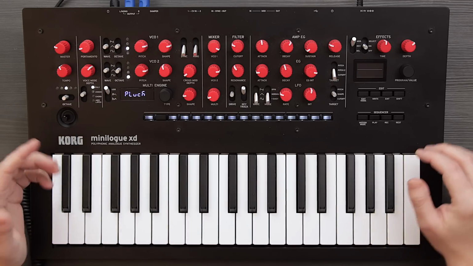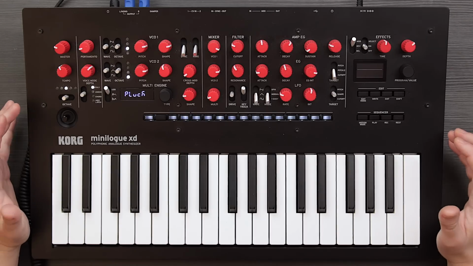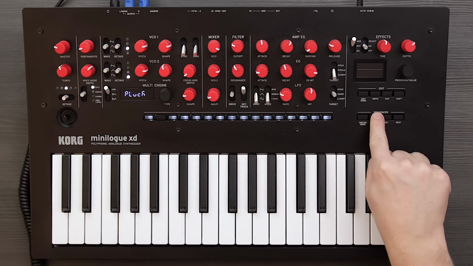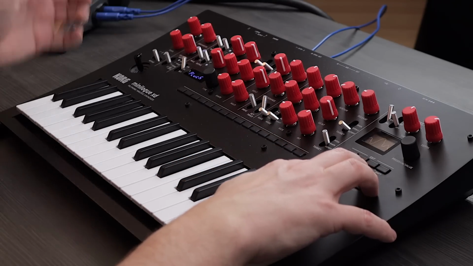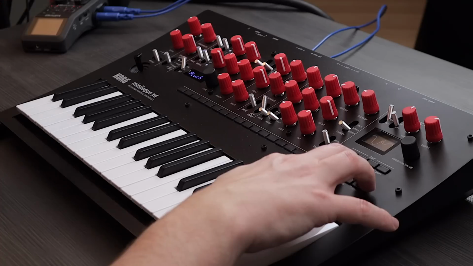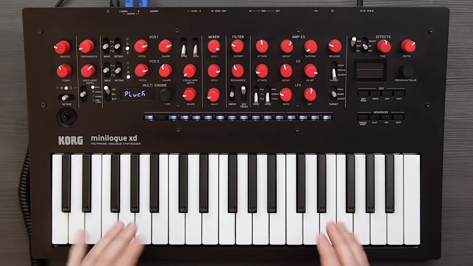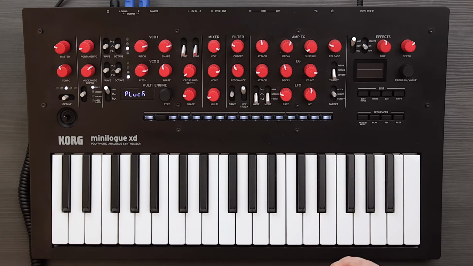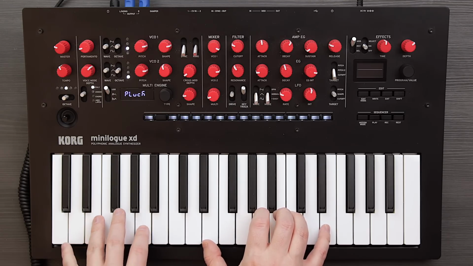The next plugin is called Time, and it's actually a really long delay, but with this patch here, I've actually set it to a really short delay time to give it this kind of tapey, kind of old school chorusy kind of sound.